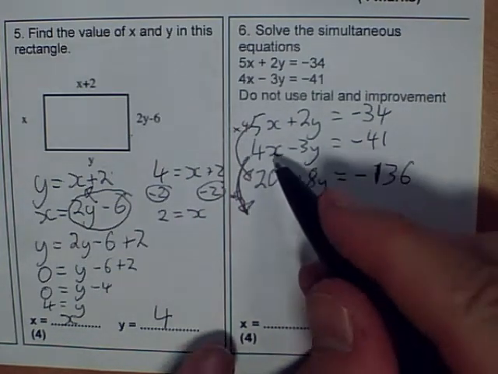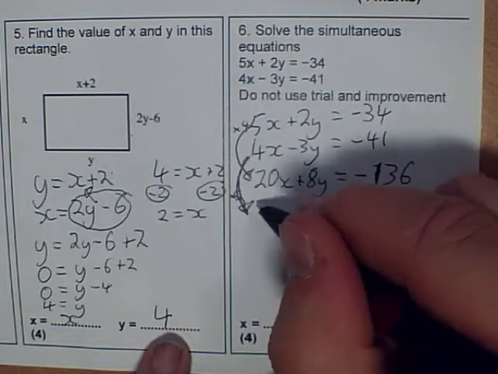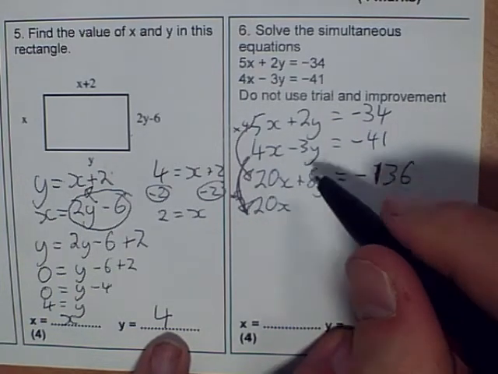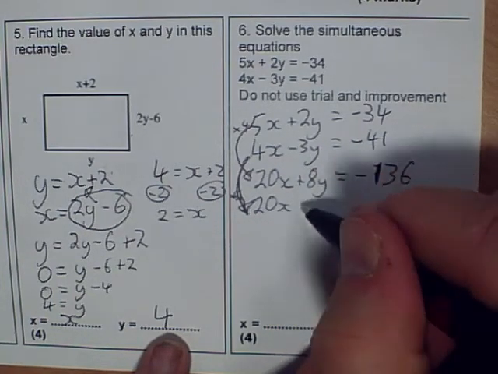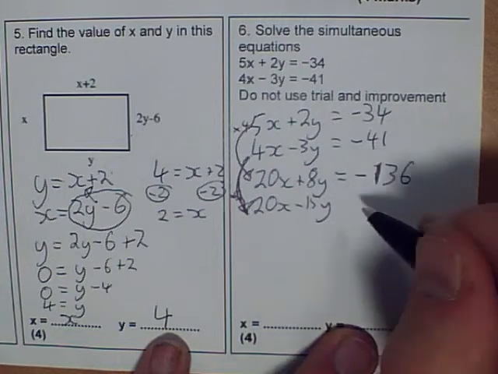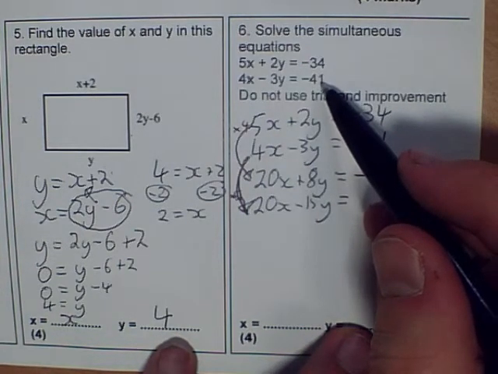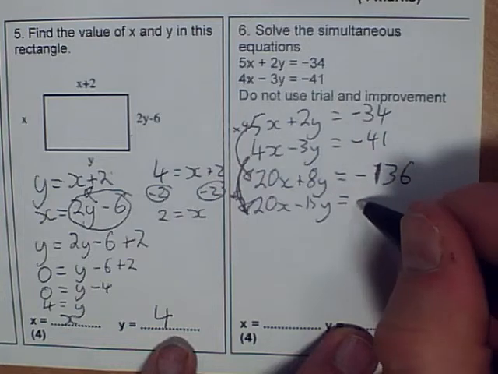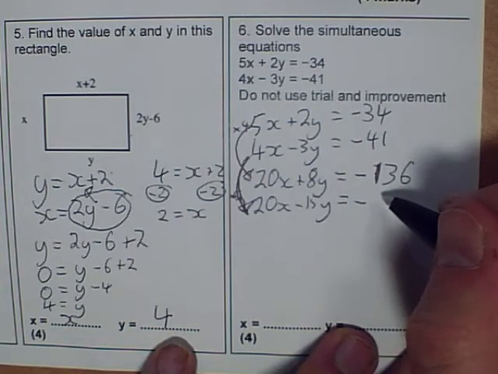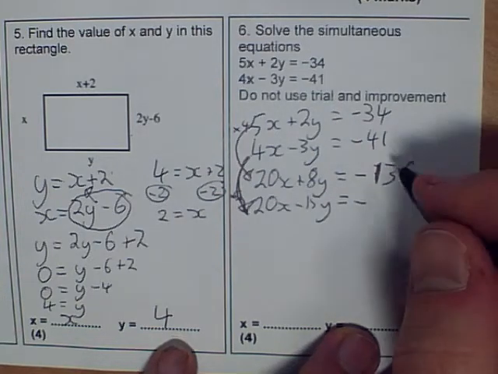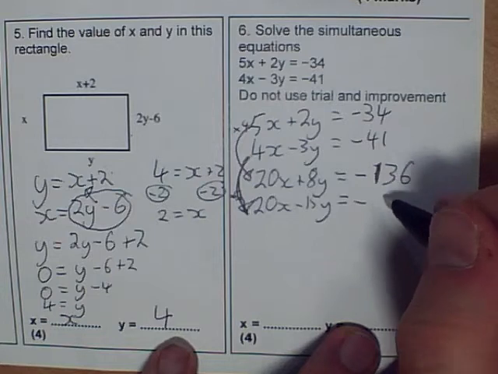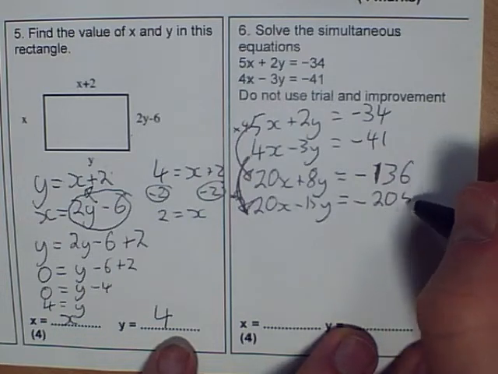Okay, so have a look at this other one. If I multiply by 5, that gives me 20x, and 5 times minus 3, minus 15y, and that equals, okay, so I want 5 lots of minus 41, gives me minus 40 times 5 is minus 200, and minus 1 times 5 it's minus 5, so that's minus 205.